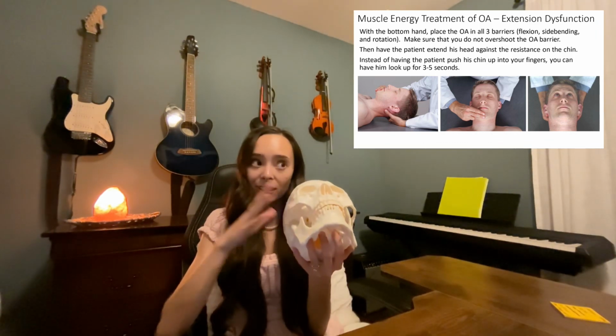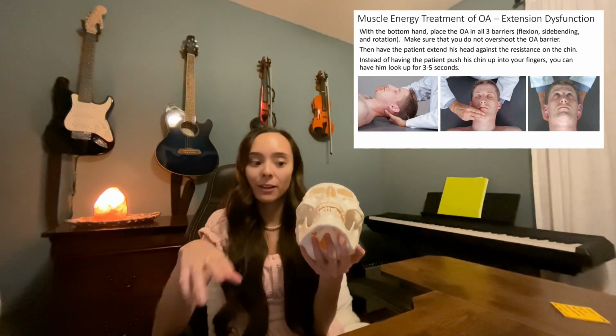I do want to note that if your patient has an extension dysfunction, so the opposite of what I showed you just now, if they're naturally extended, I'm going to put them into flexion and, I don't know, side bending to the left, rotating to the right. And then I'm going to let them do what they naturally like to do, which is extend for muscle energy while I resist. So that means while they extend, I have to resist by putting my fingers on top of the chin now instead of below.